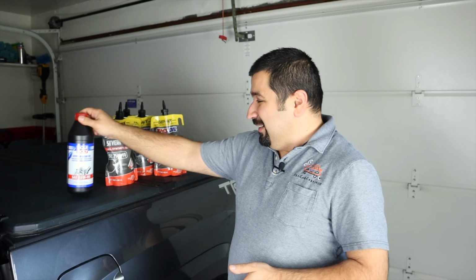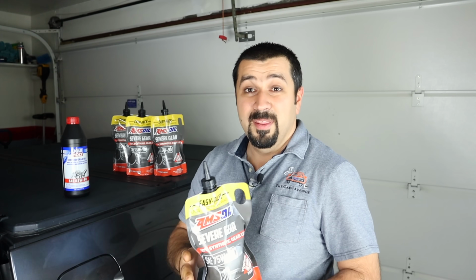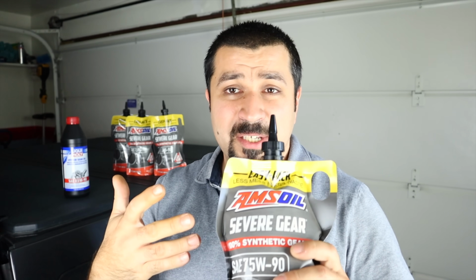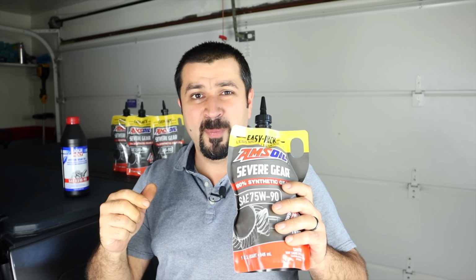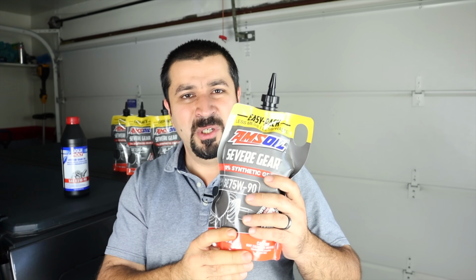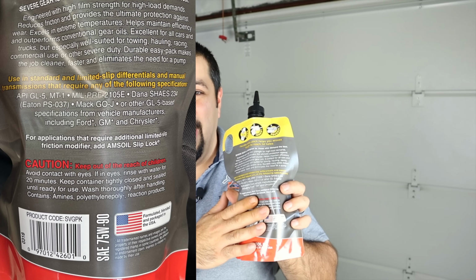Behind me are two kinds of differential fluids. One of them is the one that the customer brought. It is AMSOIL. AMSOIL makes good product, a little bit on the overpriced side, but nonetheless, at least they're good. I'm going to show you a picture of the back label. Let's read it together, and see how confusing this can be.